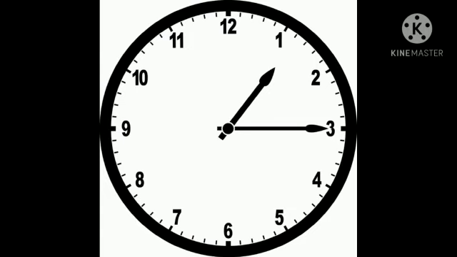The minute hand takes 5 minutes to go from one number to the next. Between two adjacent numbers, there is a difference of 5 minutes. That means we can use the 5 times table for counting minutes.